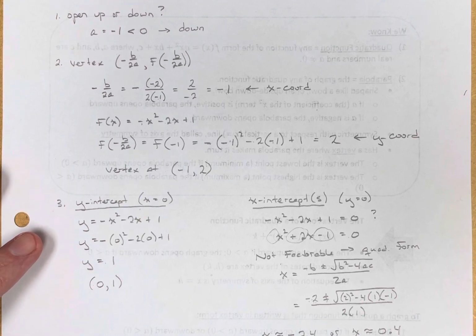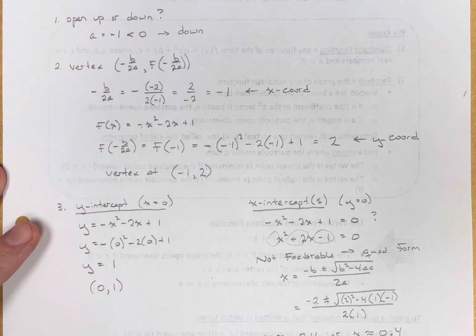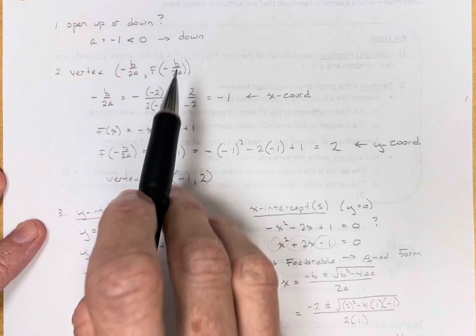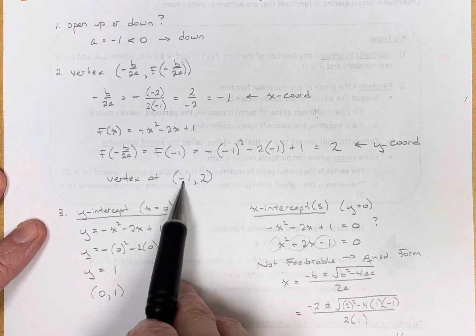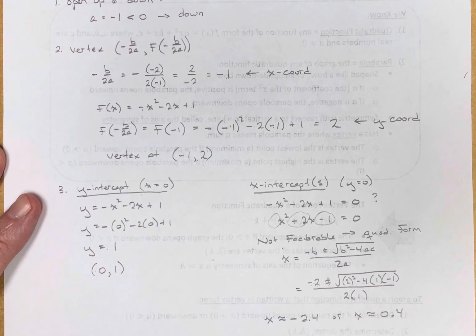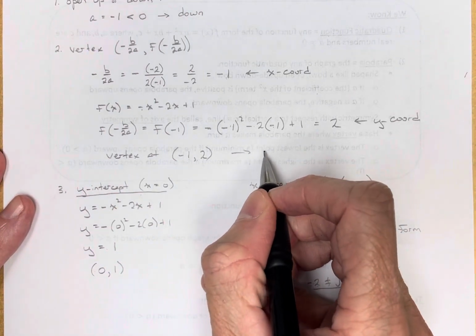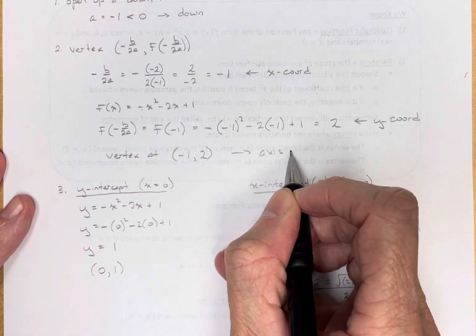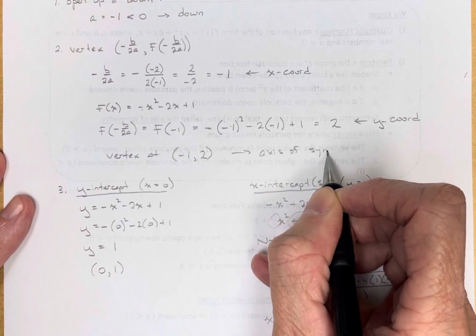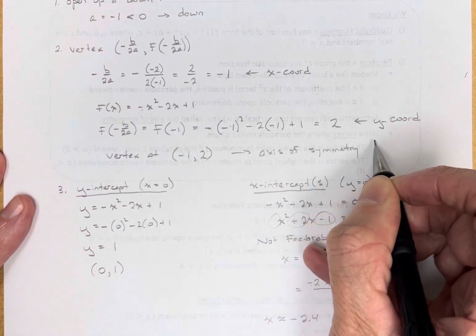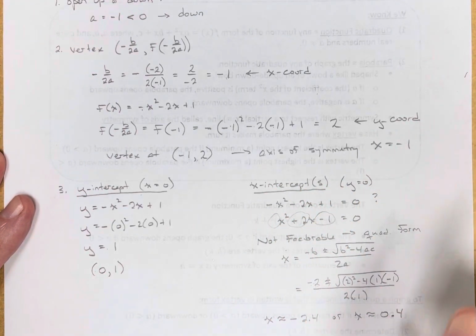So now we know a lot, okay? We know it opens down. We know where the vertex is located right here. We remember that the x-coordinate of the vertex means the axis of symmetry has an equation, which is x equals -1.